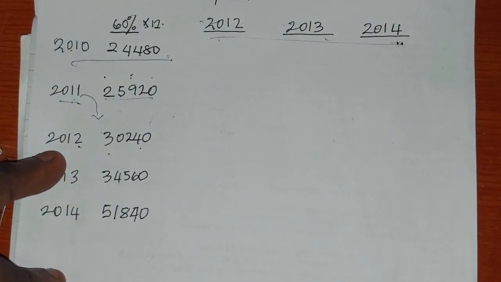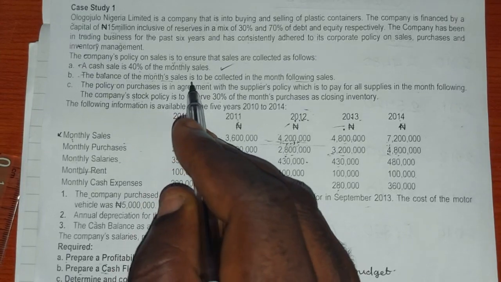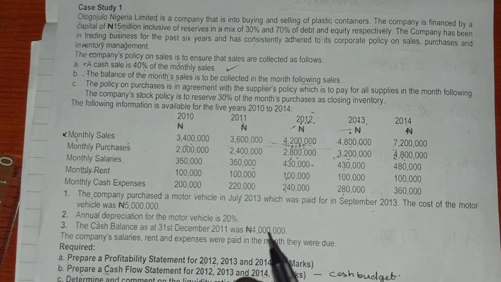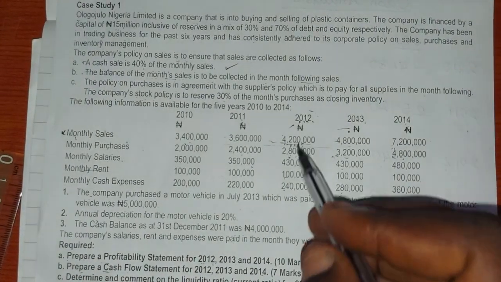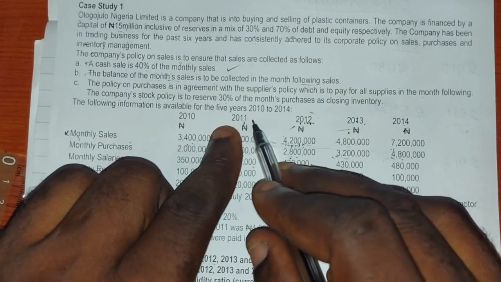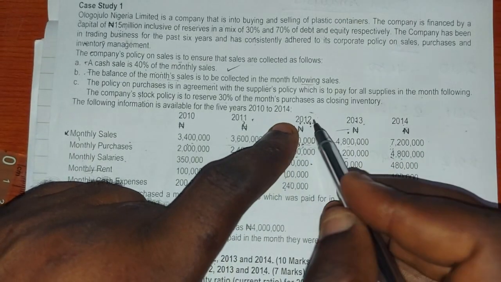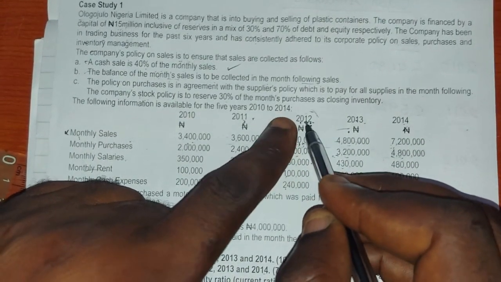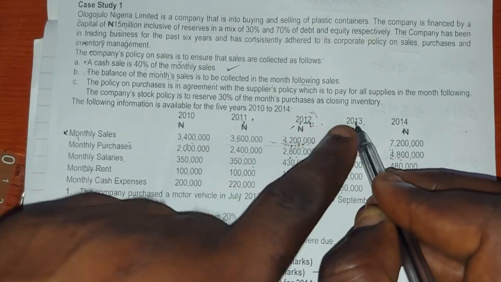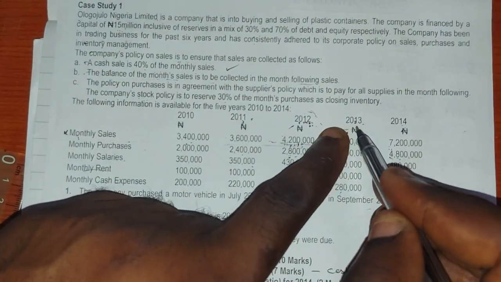In 2012, the question says the balance of the month's sales is to be collected in the month following the sales. So December 2011 will be collected in January 2012. So you have 12 months for 2012. Then the last sales, which is December 2012, will be collected in 2013, while the remaining 11 will be collected in 2012.